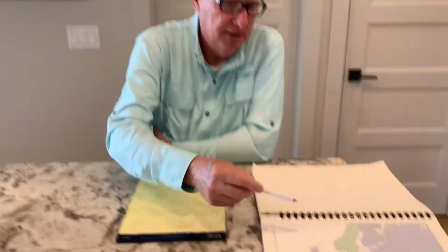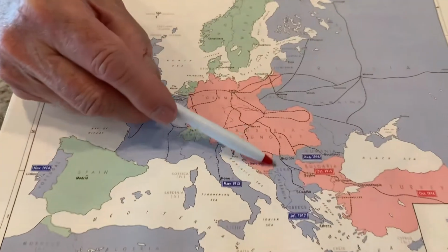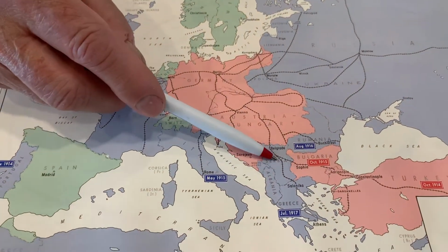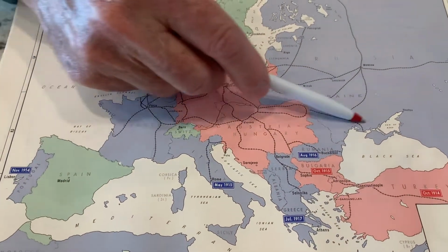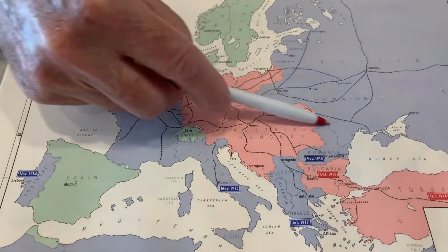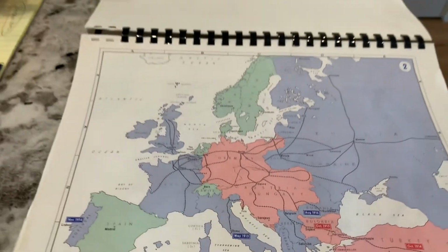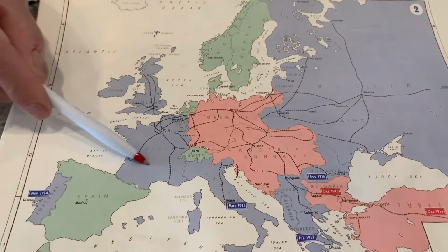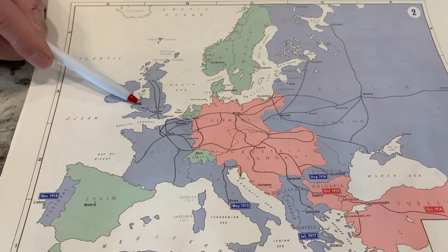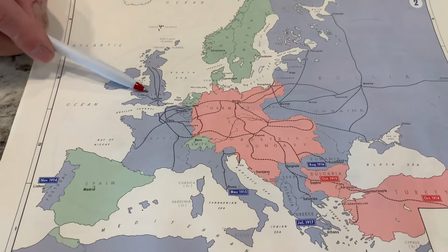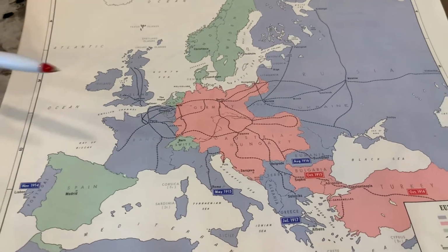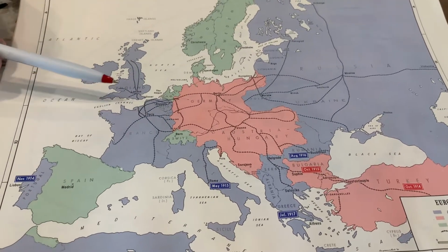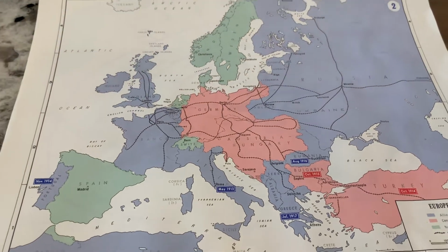Basically, Serbia is part of a Pan-Slavic movement, Slavic nationalism, okay, that was led by Russia here. And the Russians were allied with the French. And they had an entente or understanding with England. And what that meant was that if anybody was attacked by another power, they would come in and protect the other ones in the alliance.